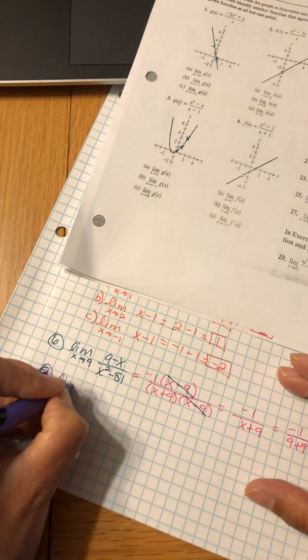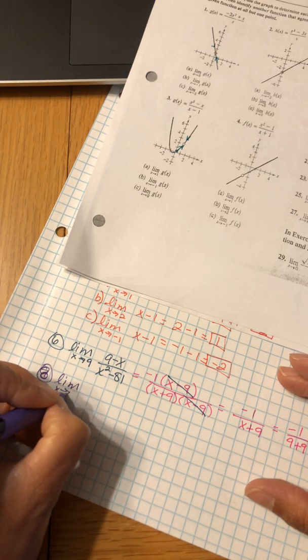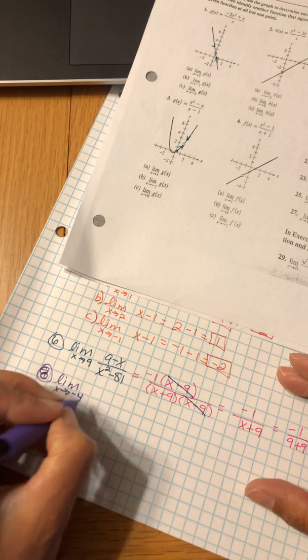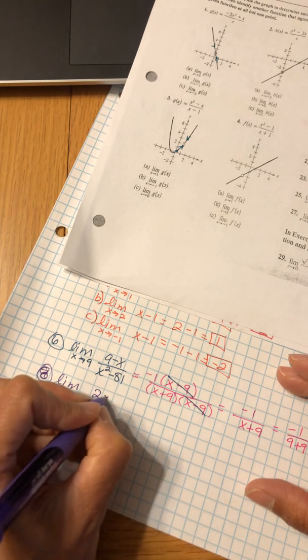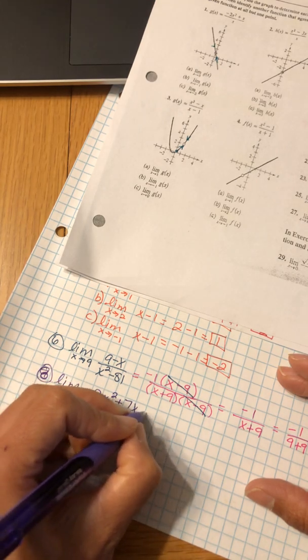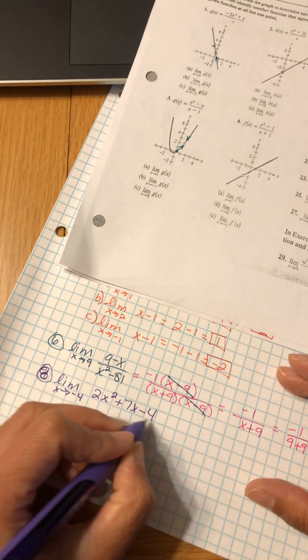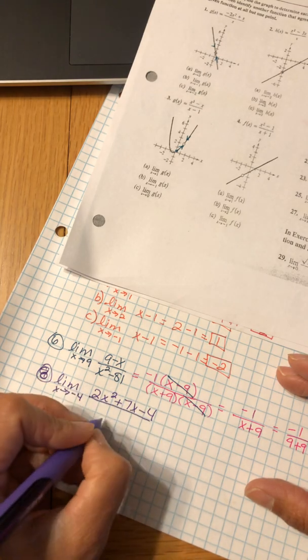All right, so we're finding the limit as x approaches negative 4 of 2x squared plus 7x minus 4 all over x plus 4.